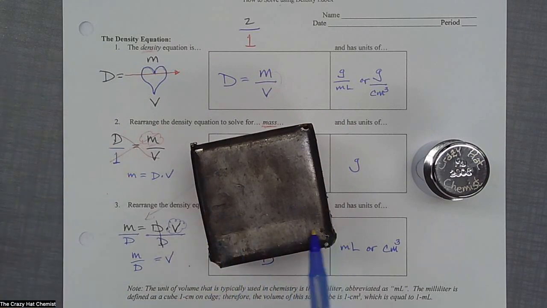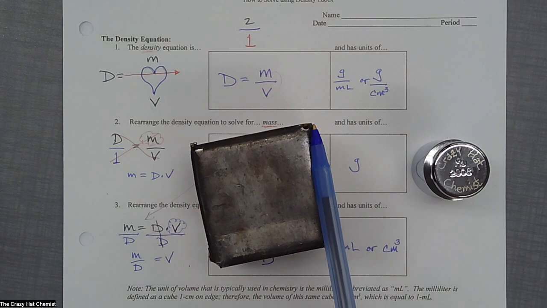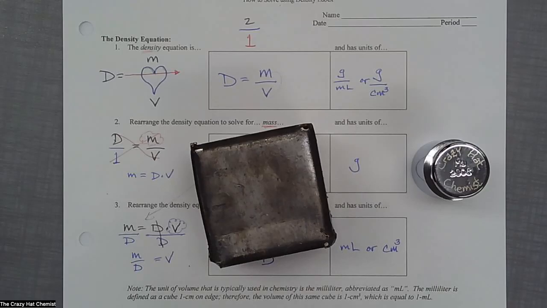Okay, and then this is also 1 centimeter. And then this is 1 centimeter. So that's 1 centimeter by 1 centimeter by 1 centimeter. That's 1 cubic centimeter. So that's 1 centimeter times 1 centimeter times 1 centimeter, which is 1 times 1 times 1, which is 1. And that's a cubic centimeter. That is 1 milliliter. All right, sweet.